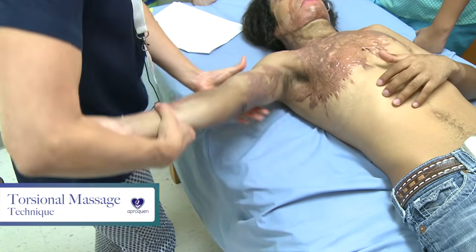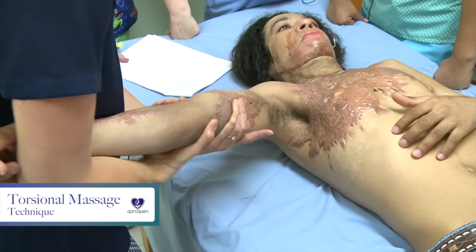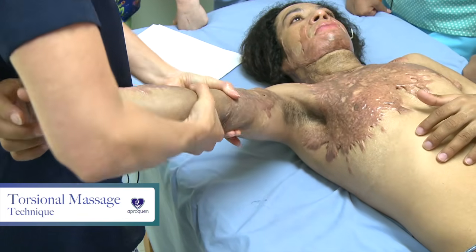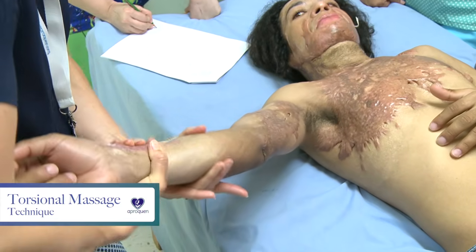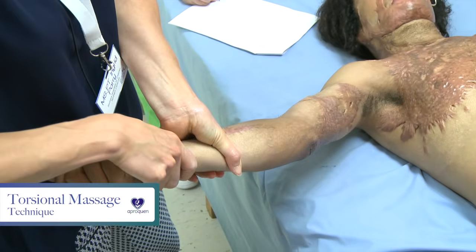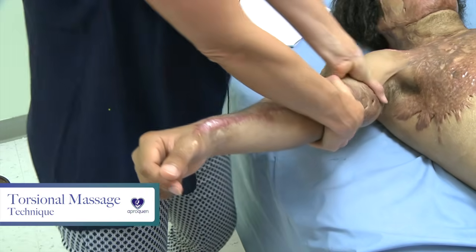Technique number 10, torsional massage. Apply both hands with a cylindrical grip on the limb. Maintaining grip, slide hands in opposite directions across the surface of the scar, rotating the tissue cylindrically back and forth on the extremity. Perform without lubrication.